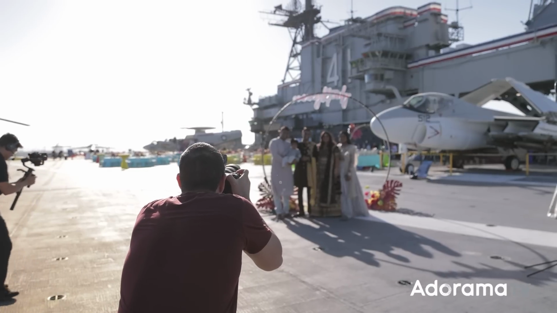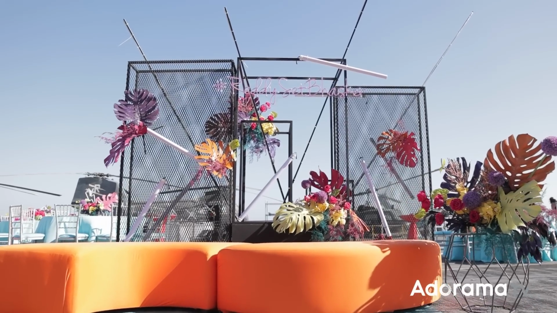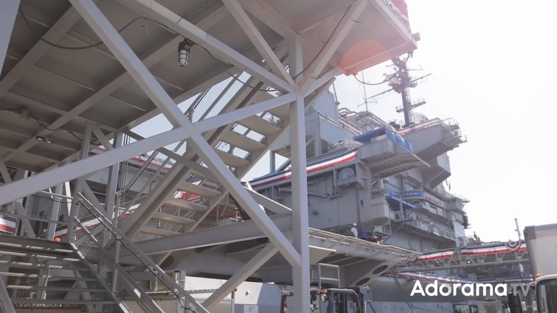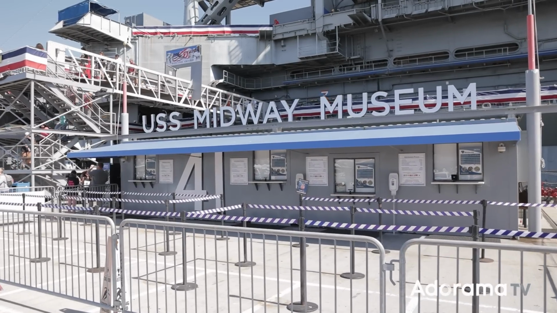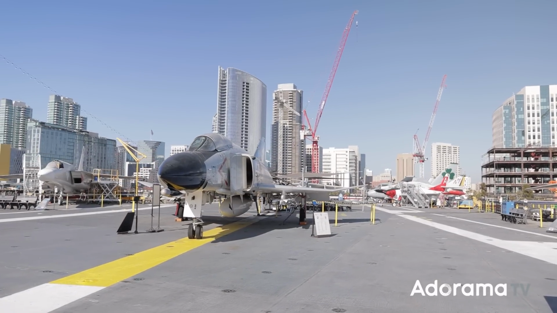So this is an actual client, and this is the pre-wedding event known as the Sangeet. An Indian wedding will generally have a number of pre-wedding events. This is one of those. And for this event, they rented out the USS Midway. This is an aircraft carrier located in San Diego, and we basically had the entire upper deck for the event itself, as well as their portraits.